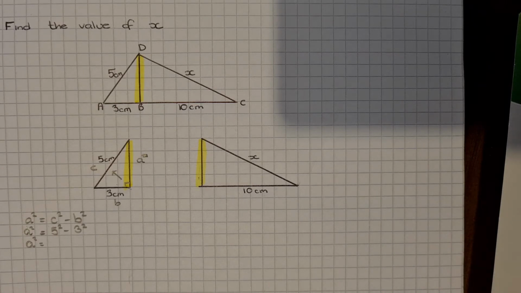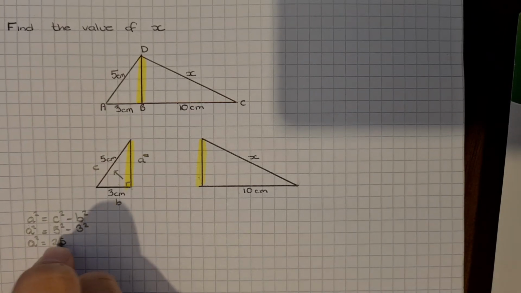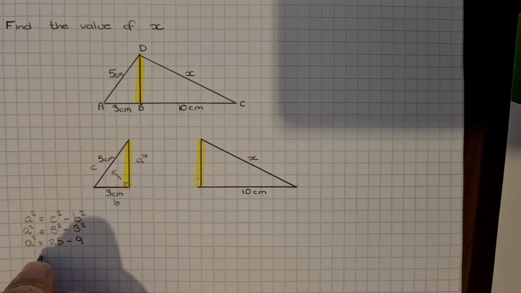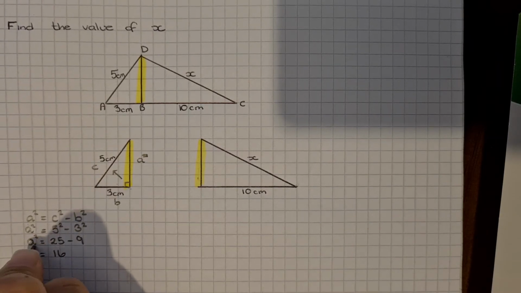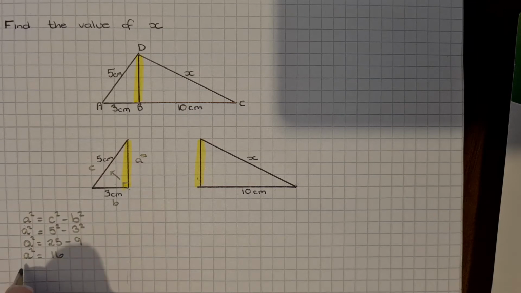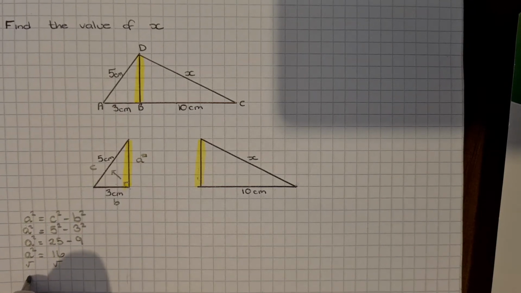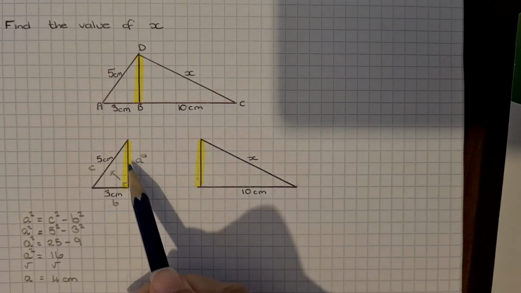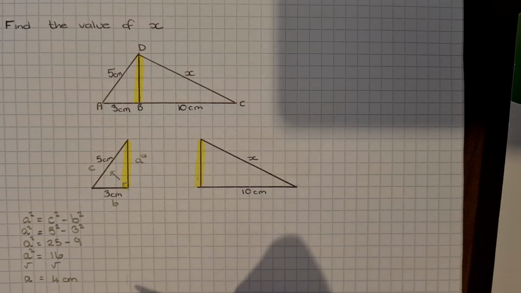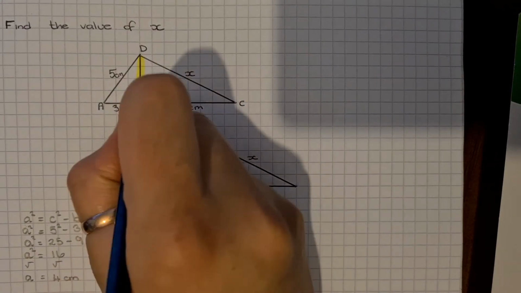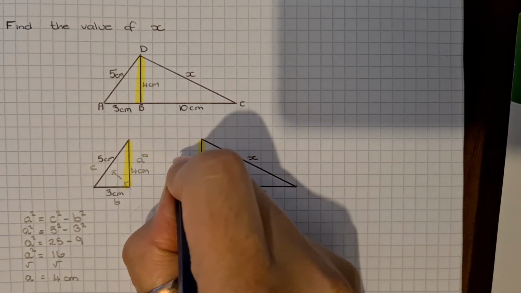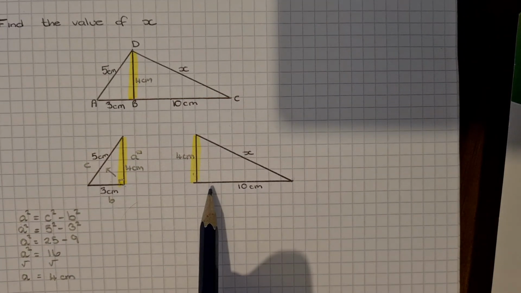So 5 squared take away 3 squared, 5 squared is 25, 3 squared is 9, so 25 take away 9, which is 16. So that's a squared. Then at this point we need to square root both sides, and we'll end up with a equals 4 centimetres. So we now know that this highlighted side on all of our drawings is 4 centimetres, because this side is the same on all of the drawings. So it's 4 centimetres up here, 4 centimetres here, and it's 4 centimetres on this one.